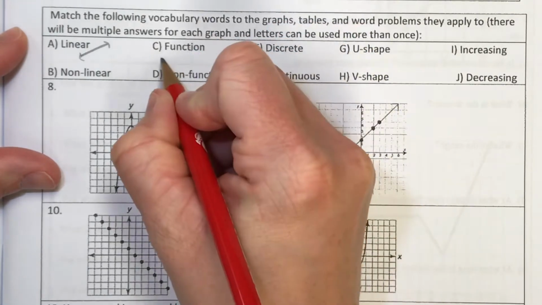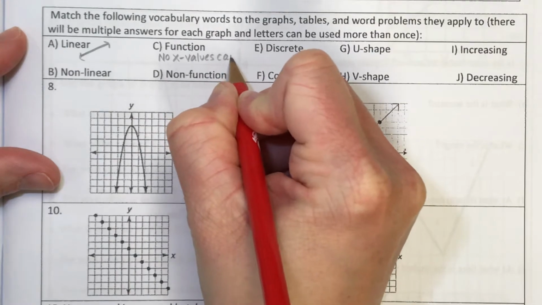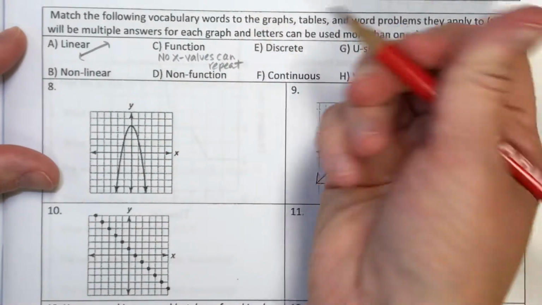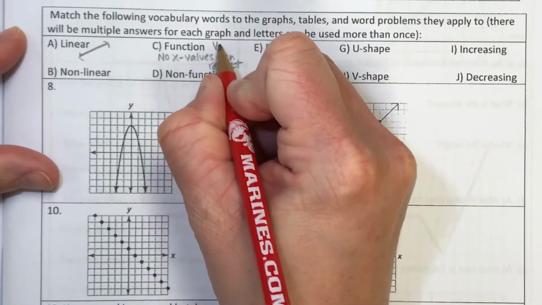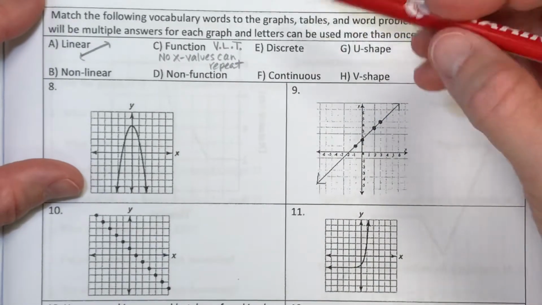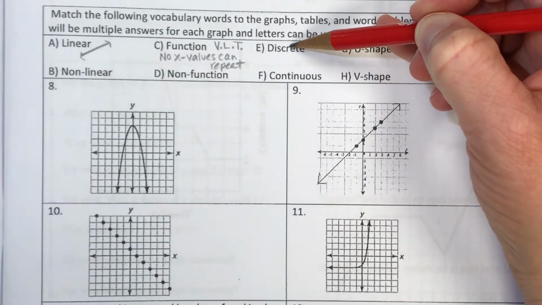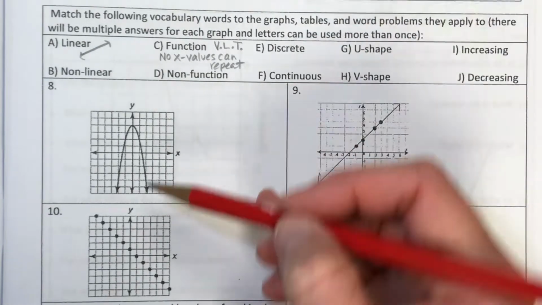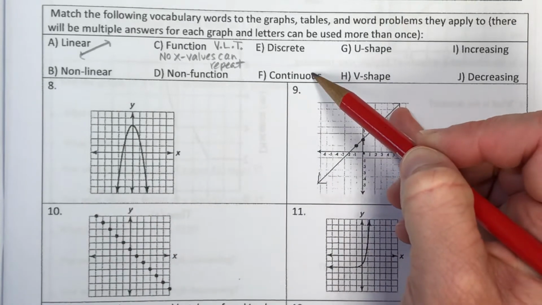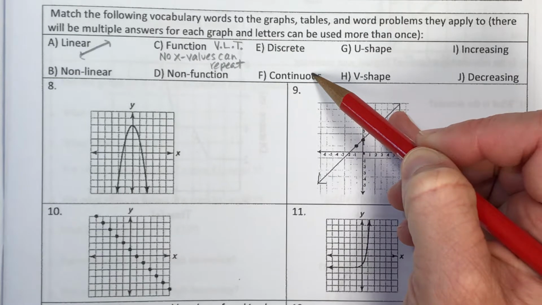To be a function, no x values can repeat. And how you would check that visually would be called your vertical line test. So we'll check for that. Then the difference between discrete and continuous: discrete would be more like a set of points on a graph, so kind of like number 10. And continuous would be more of a graph where you would see a line or a drawing where you could draw it without lifting your pencil.